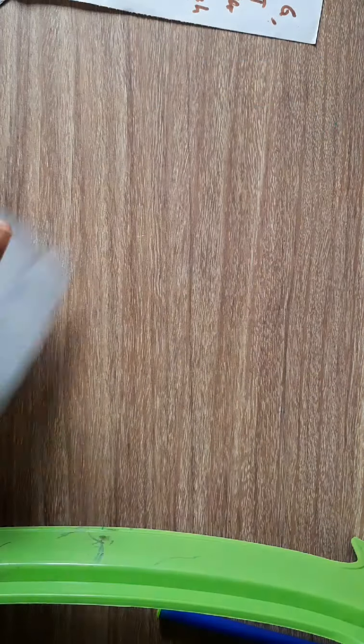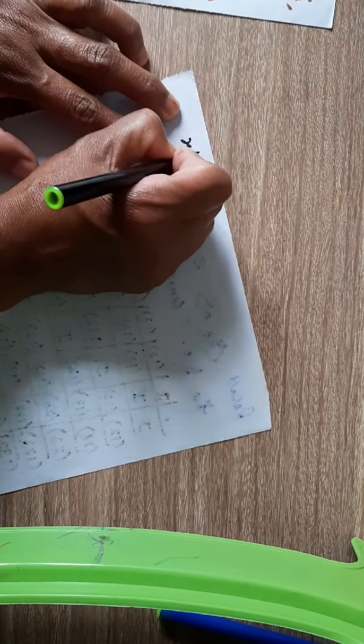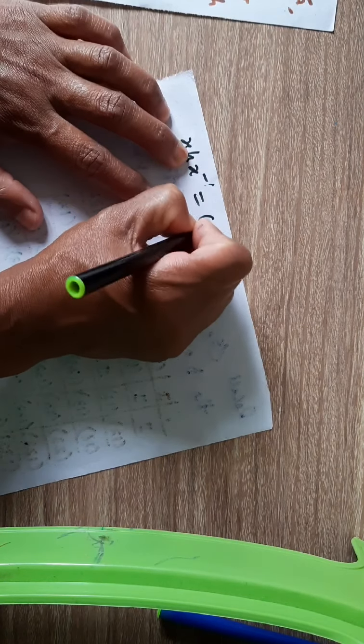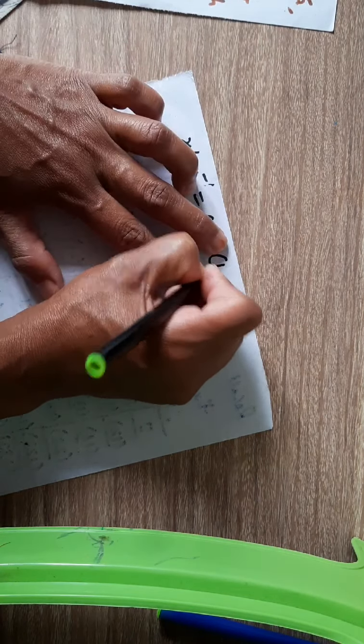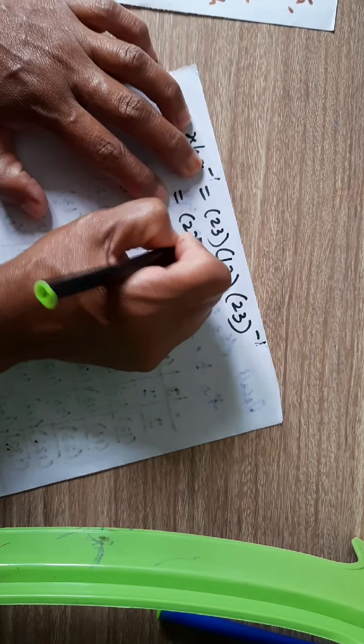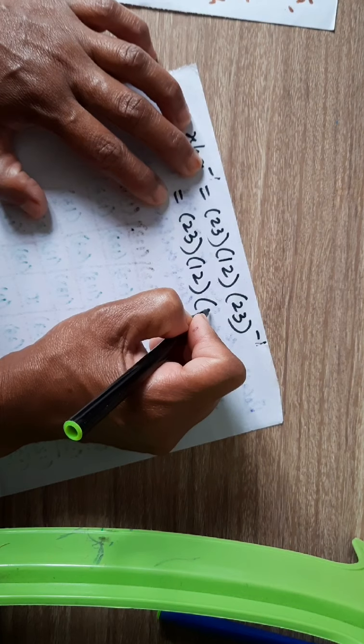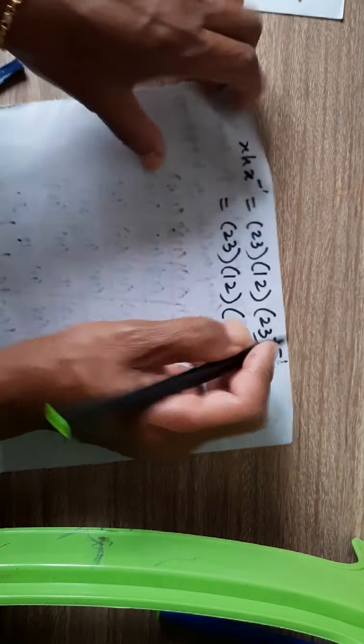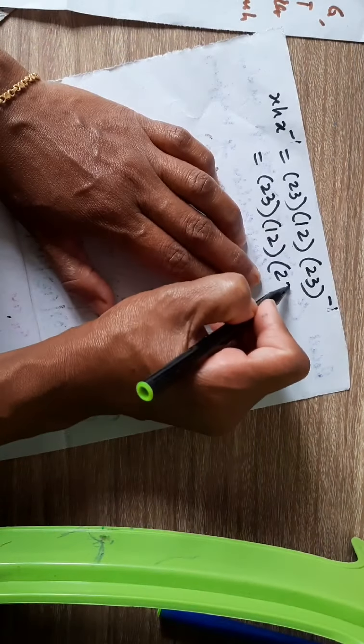Then what is X inverse X? It is (2 3) into (1 2) into (2 3) the whole inverse, which is equal to (2 3)(1 2) into (2 3). The inverse of (2 3), if you see the table, is itself only. (2 3) composite itself gives you I. So therefore it will be (2 3).